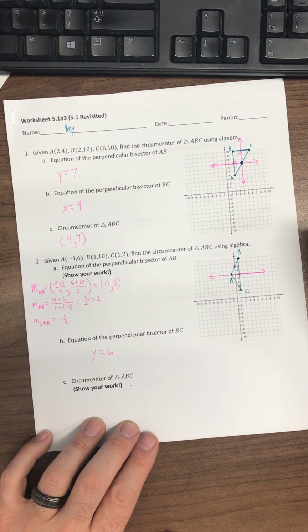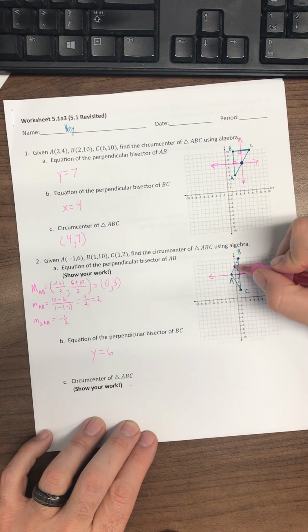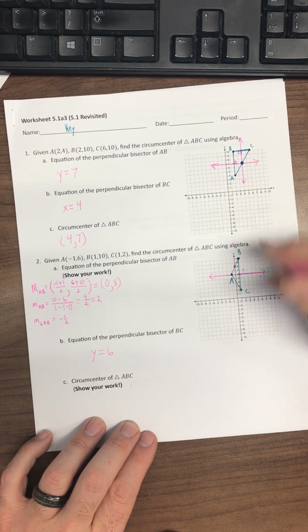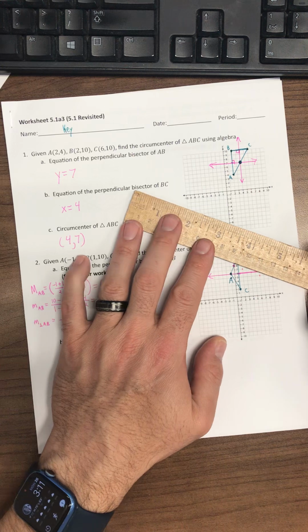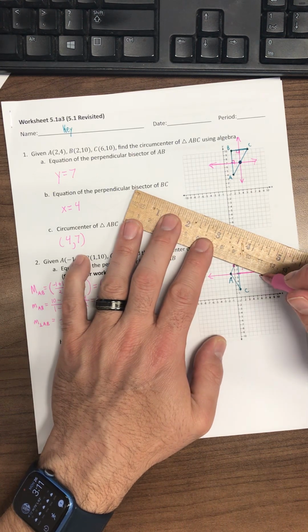All right. Let's just graph this, okay? Negative 1/2 means down 1 over 2, down 1 over 2, down 1 over 2, like that. So I could graph this line very precisely, actually.